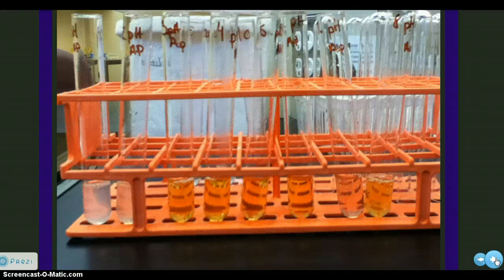pH 12 had a slighter reaction. We labeled that a 2. And our pH 8 is very light. So again, we labeled that as a 2 going to a 3, but we stuck with 2 because it didn't have such a striking color as the others.